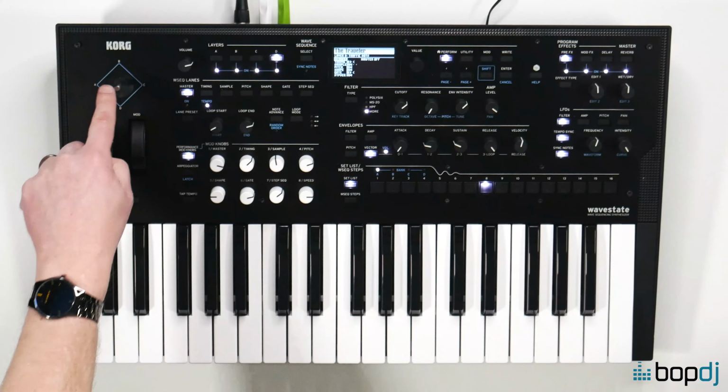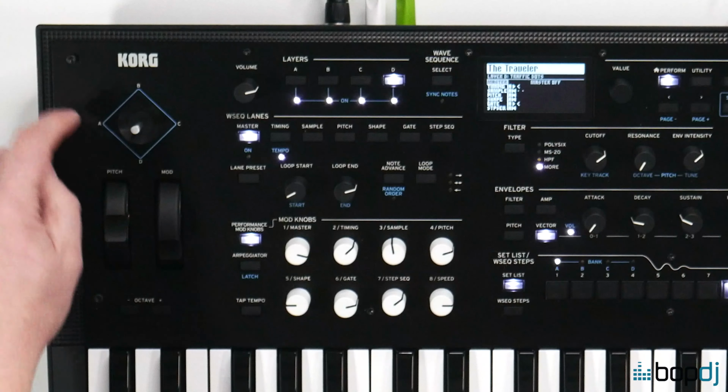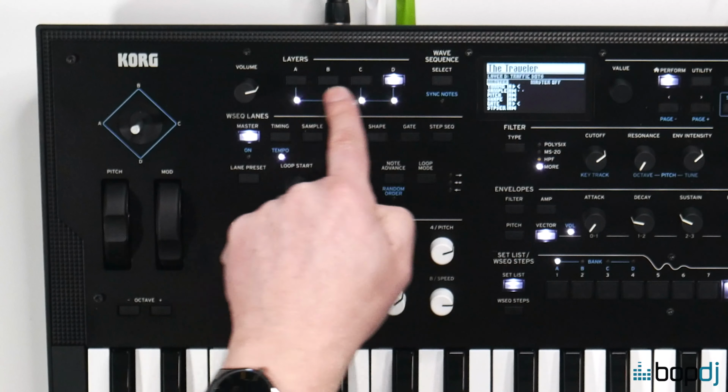You've got a joystick over here as well as a controller. So this is retained from the original Wavestation. You can see it says A, B, C and D. That relates to the 4 layers here.